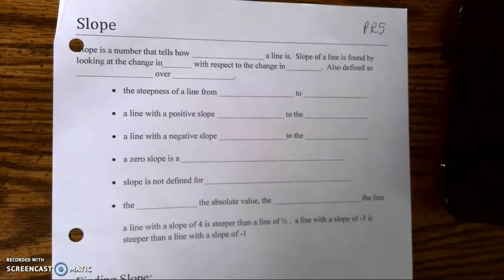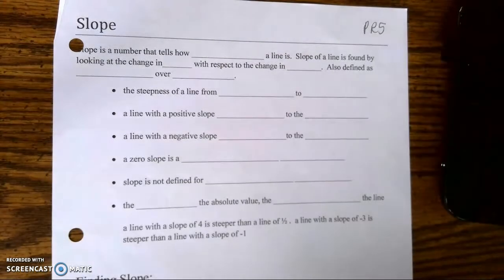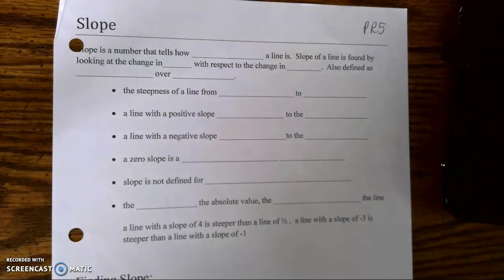Hey guys, today we're going to be taking a look at slope. So we are going to use what we already know about graphs and lines on graphs and determine the slope of lines and just draw conclusions about those lines on the graph.